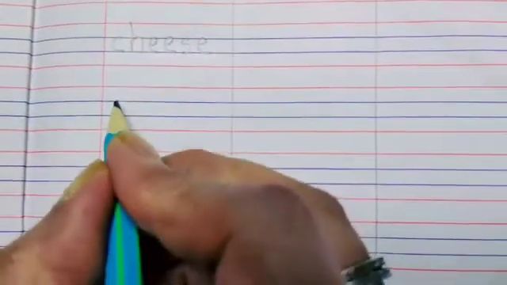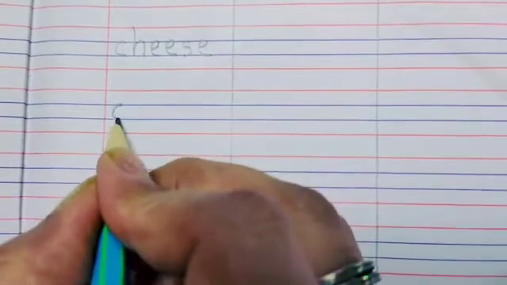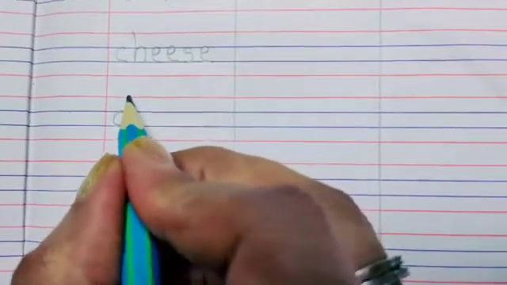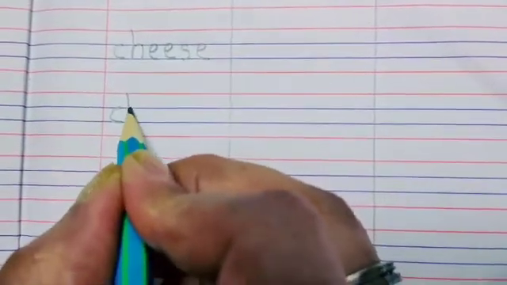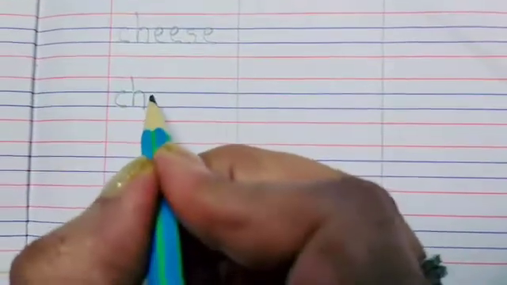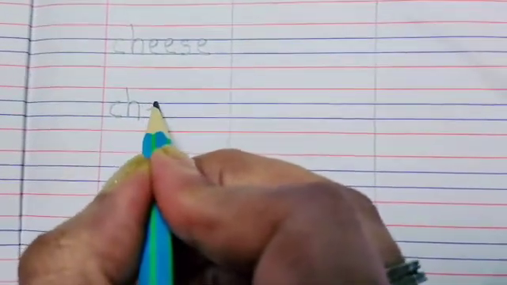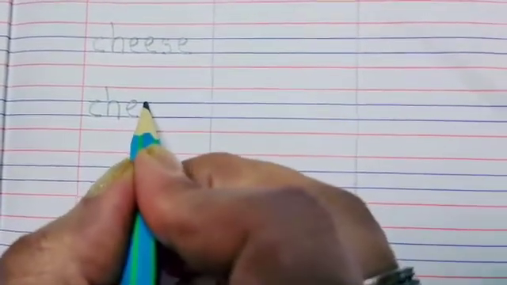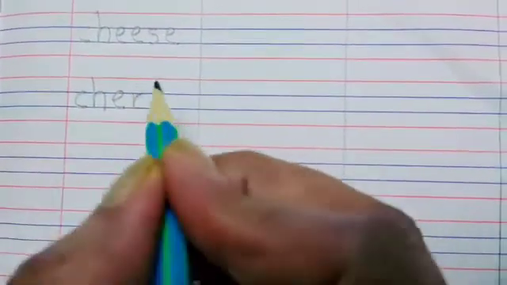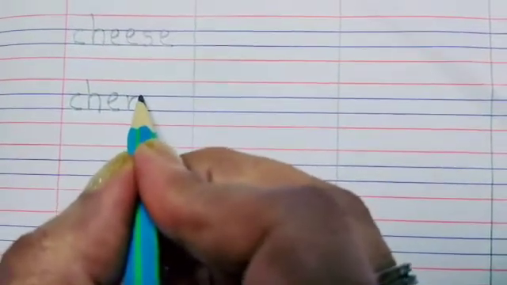Children, are you writing? The next word, cherry. CHERRY, cherry. Curve, blue line to blue line, C. From the red line you come down, you go up, curve and come down, H. Curve up, curve, blue line to blue line, E. Down, up and curve, R. Blue line to blue line.